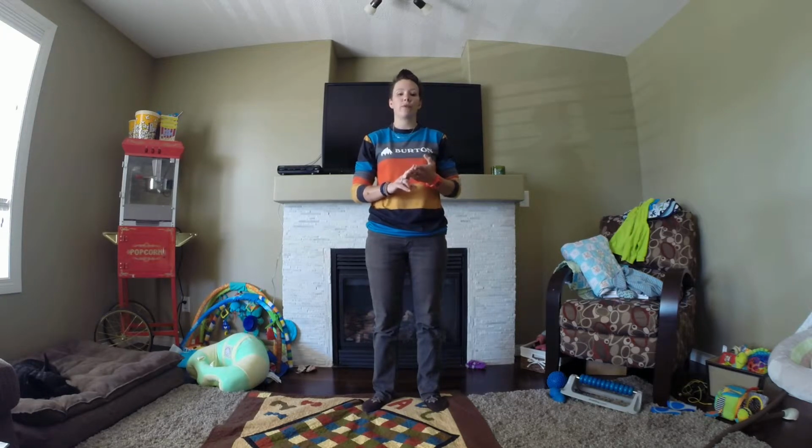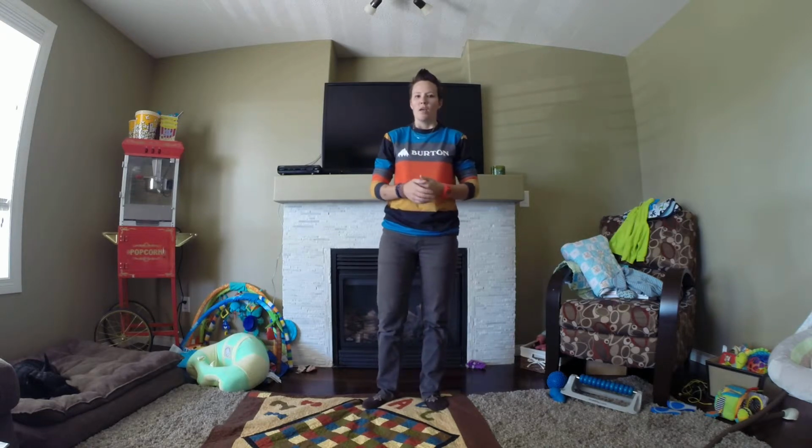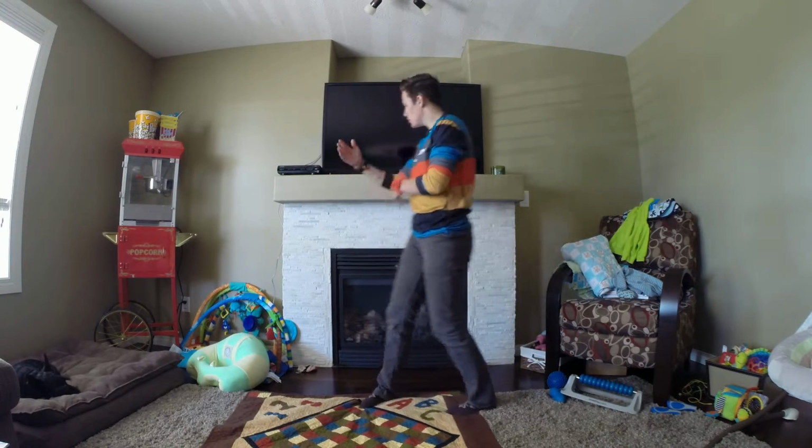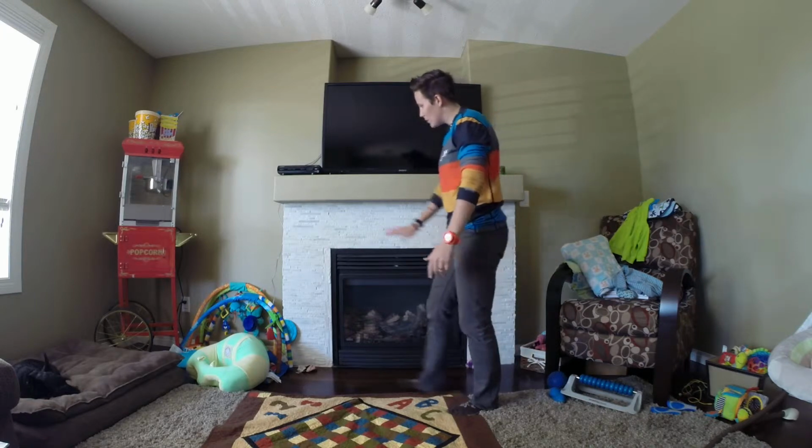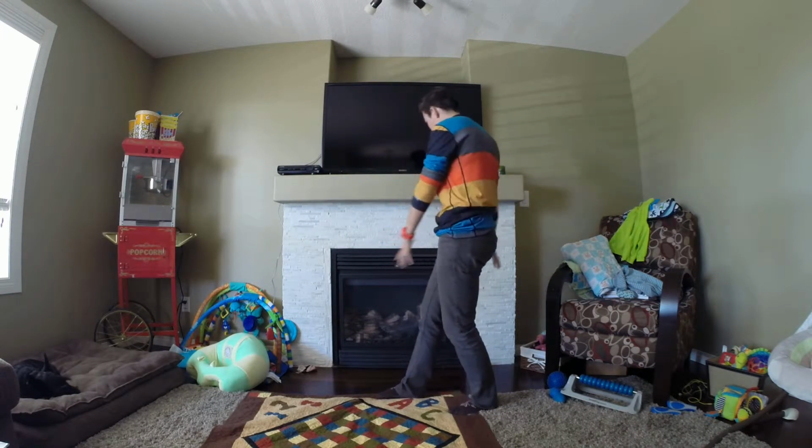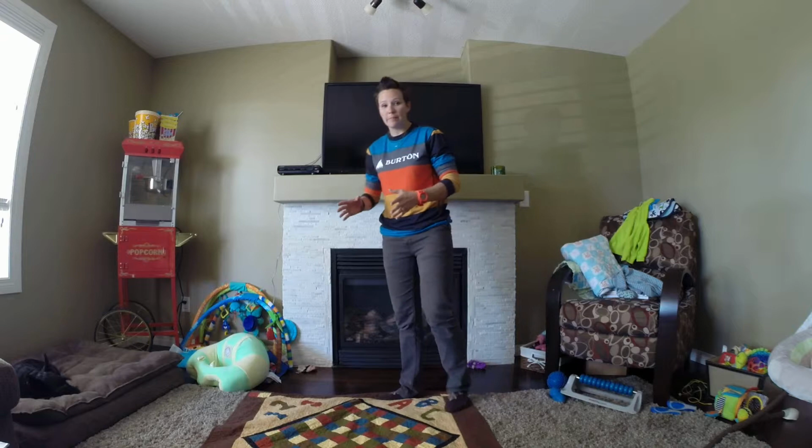And I thought before I got into the movement patterns that we're asked to describe today, I would explain the three singular planes that movement occurs on. So to help me with this, I'm going to use my fireplace mantle. I want you to think of this white fireplace as a plane.